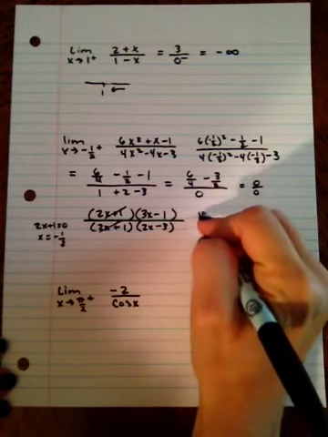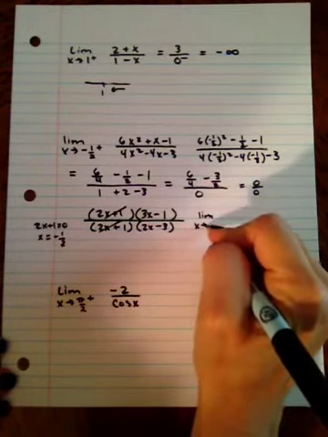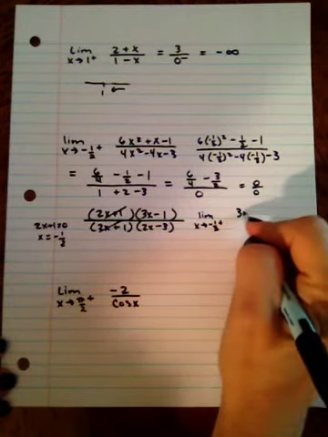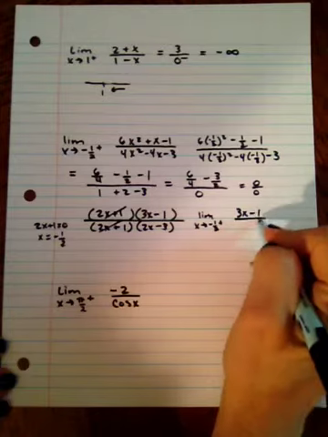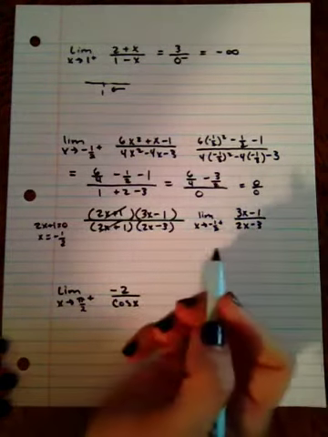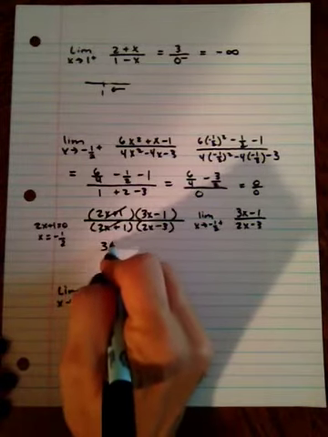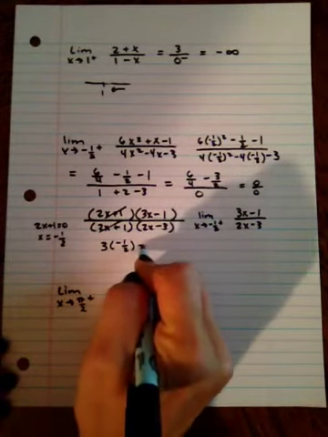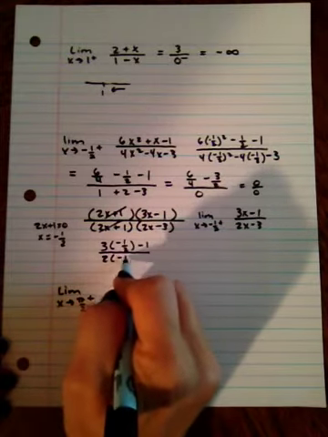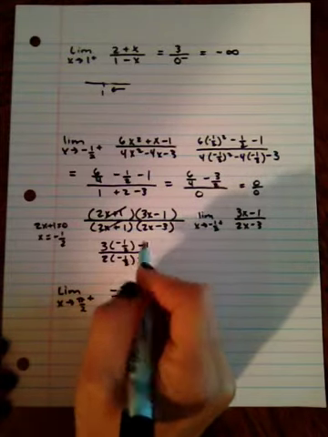So I'm doing the limit as x approaches negative 1/2 from the right of 3x minus 1 over 2x minus 3. I'll take the negative 1/2 and plug it in. So 3 times the negative 1/2 minus 1 over 2 times the negative 1/2 minus 3.